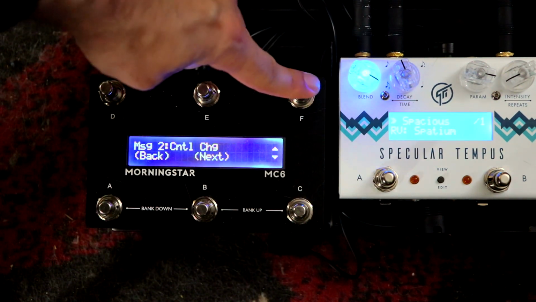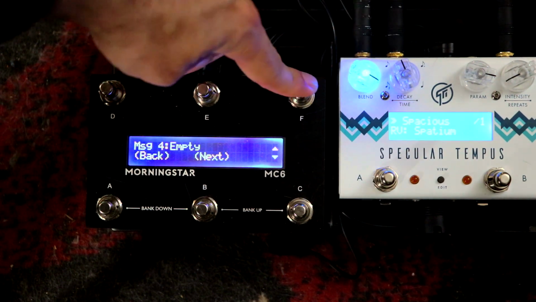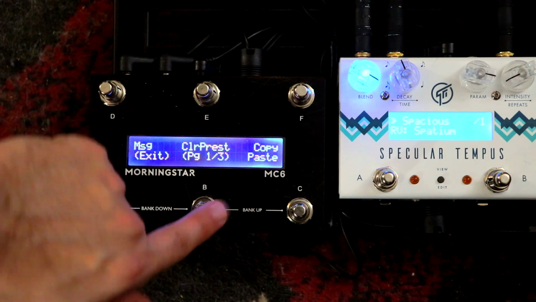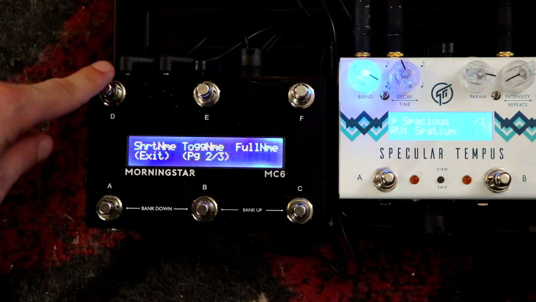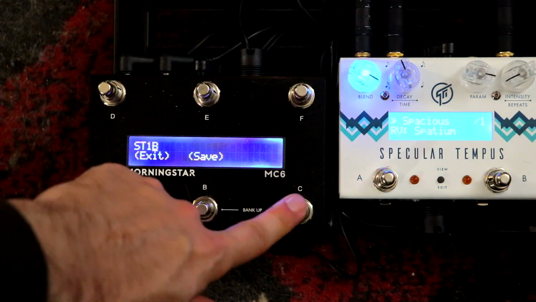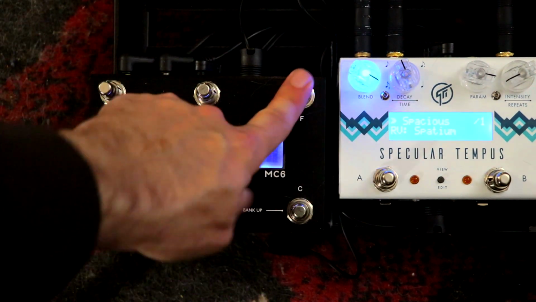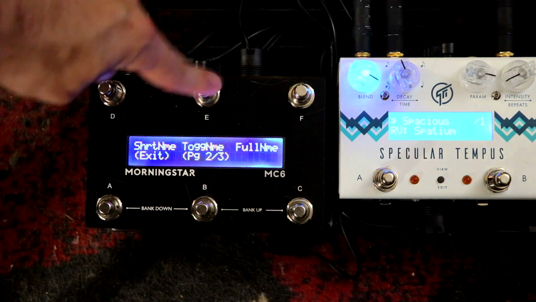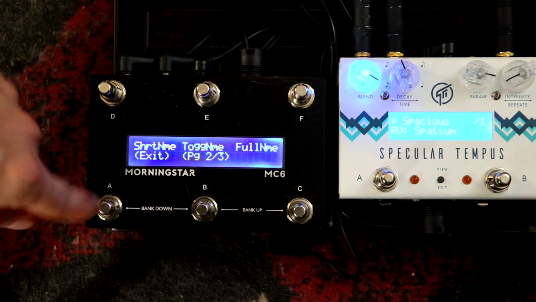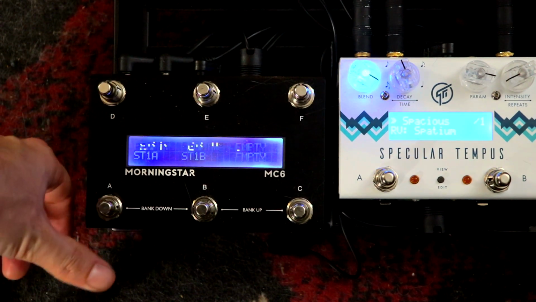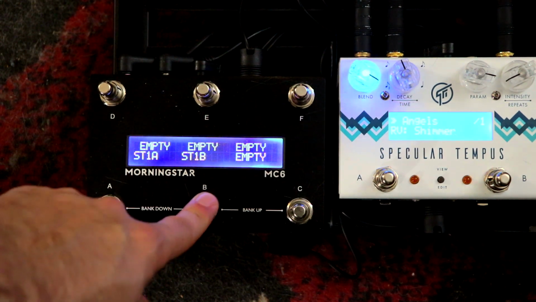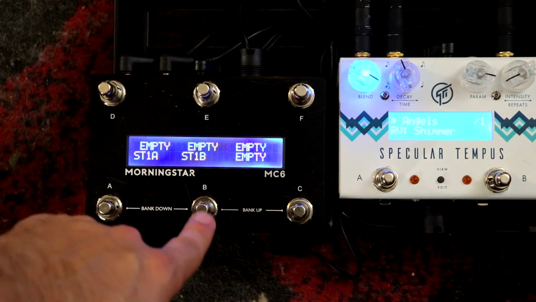So the CCs stay the same because on-off doesn't change depending which preset you're on. And that's it. I'm going to edit the name of it, of course. Short name B. Oops. And toggle name B. All right. So now we've got the same function for preset B.